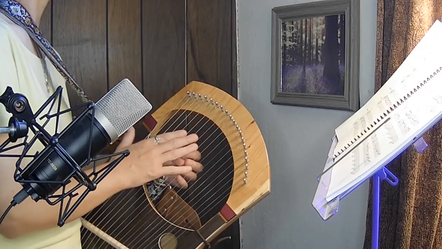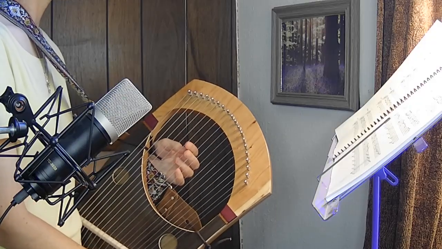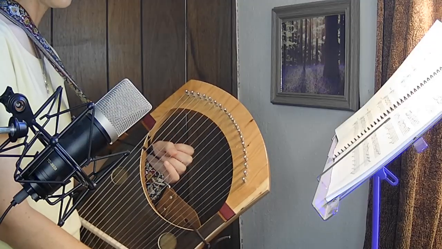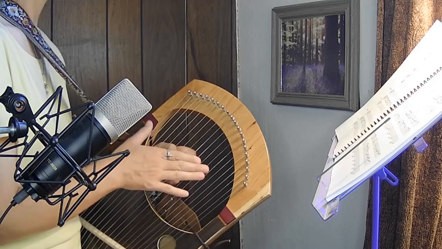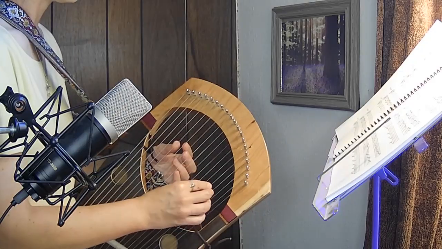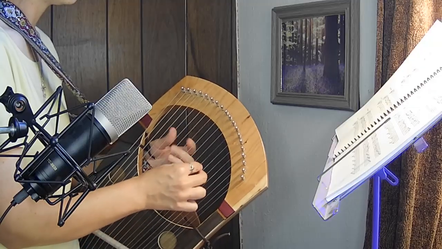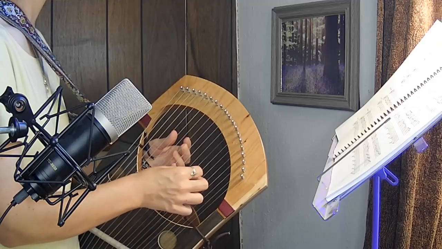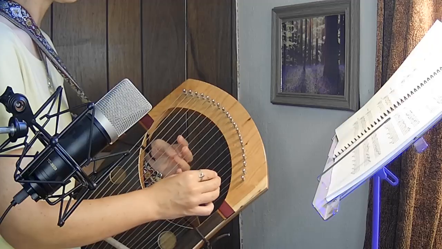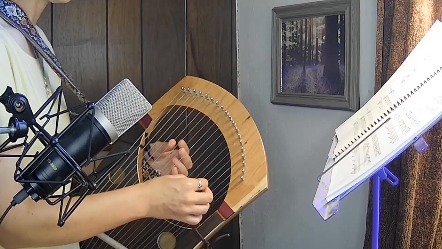That's just the notes. Let's put the rhythm with it. 1, 2, 3, 4. 1, 2, 3, 4. Okay, now let's put the hands together. 1, 2, 3, 4. One more time and then we'll do the whole thing.